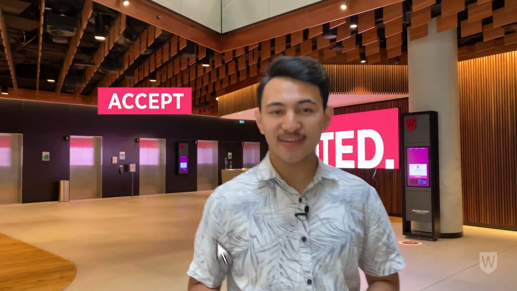Click on the accept button in your offer email to get started. Type your Western student number and set up your password and secret question. Now you can register into your program.